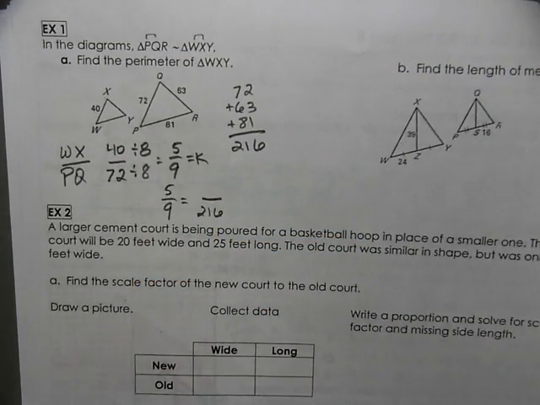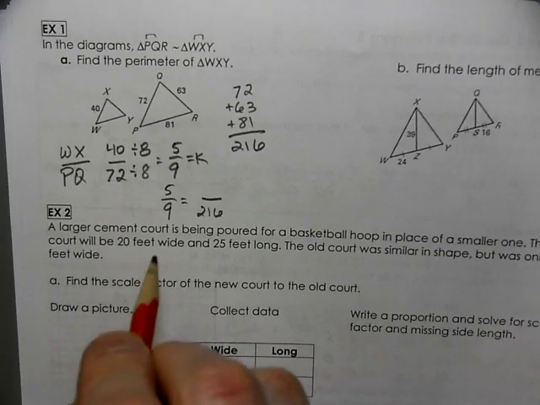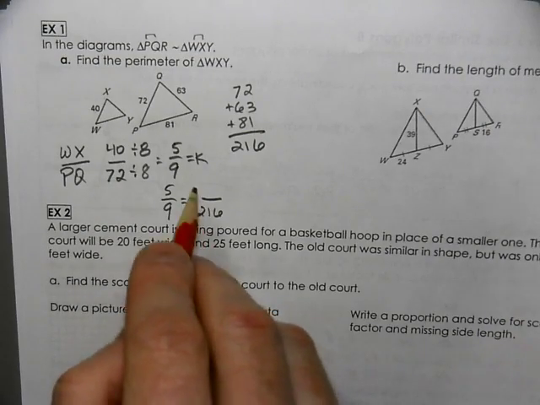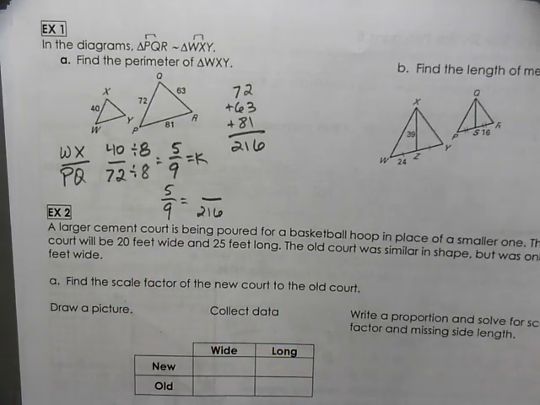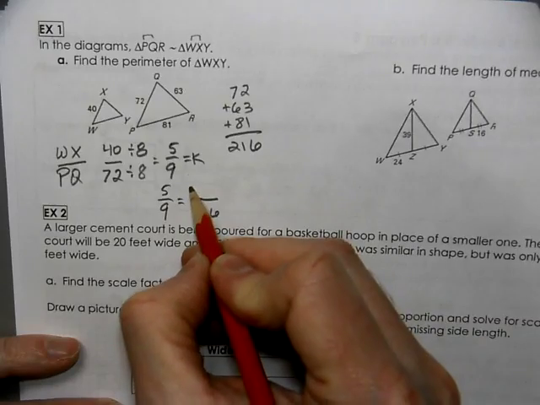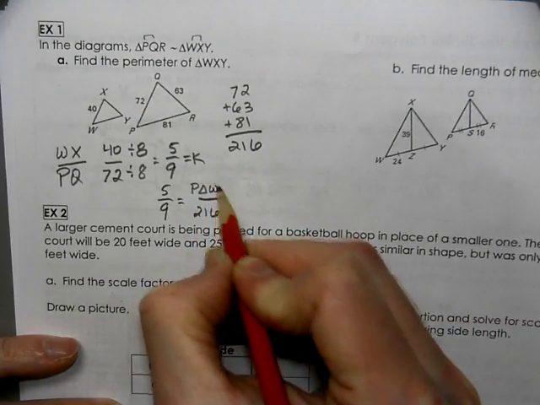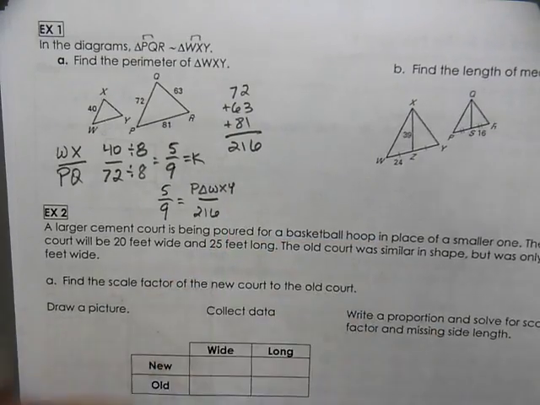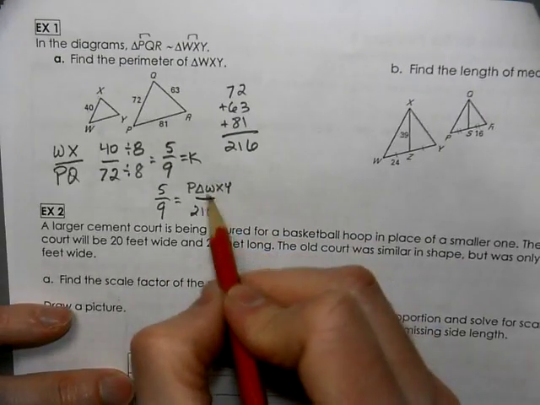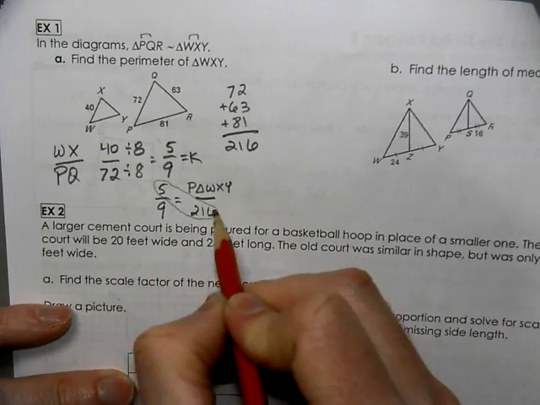On a test, that could be a little tricky, not remembering or noticing where your unknown value goes. It does not always go on top. You have to pay attention to what values you're working with. So now we're looking for the perimeter of triangle WXY. To do that, we're going to cross multiply.